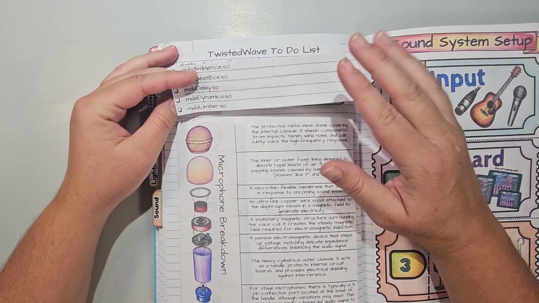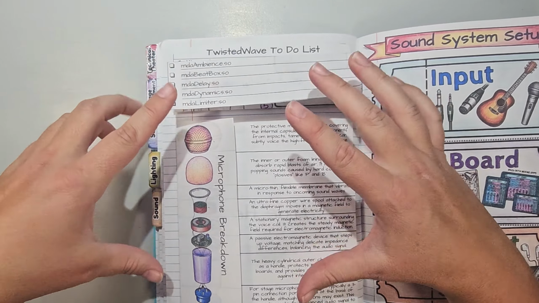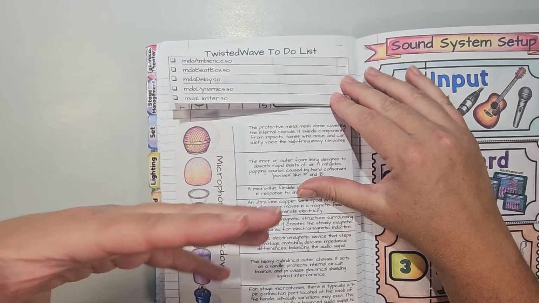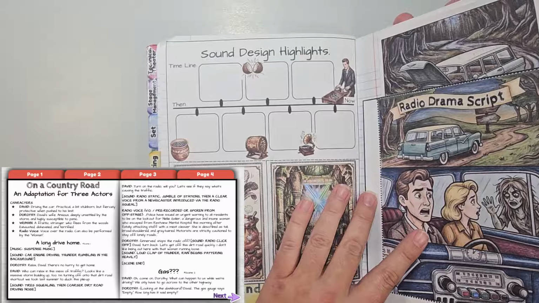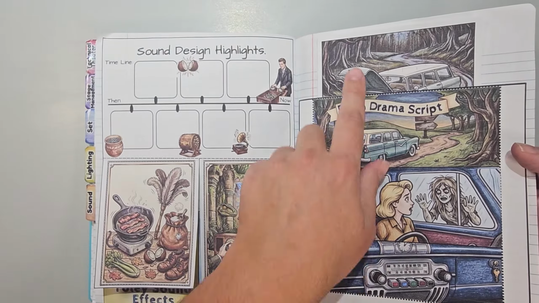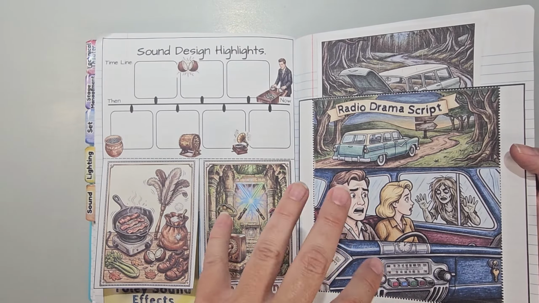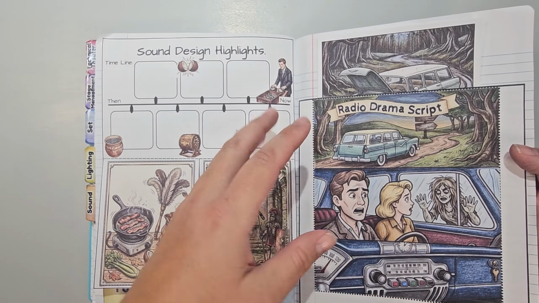And then the second part, they are going to record a radio drama commercial that would work for our script right here. I have had times where I've had them record an audio and change their audio to sound like The Wizard of Oz and things like that. I do that in Tech 2 now. It's a really fun activity, but I do it in Tech 2.